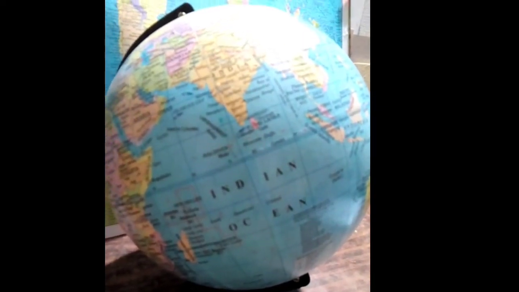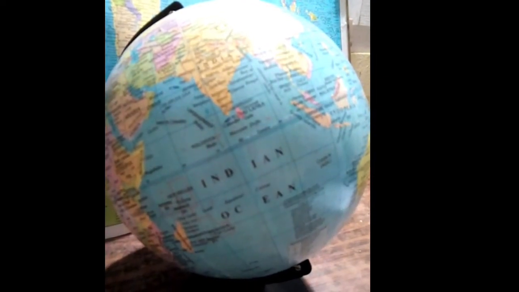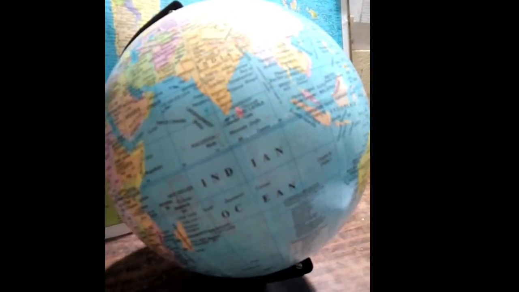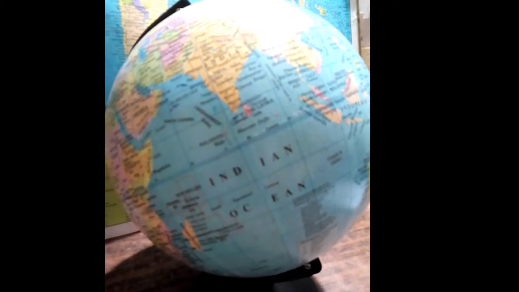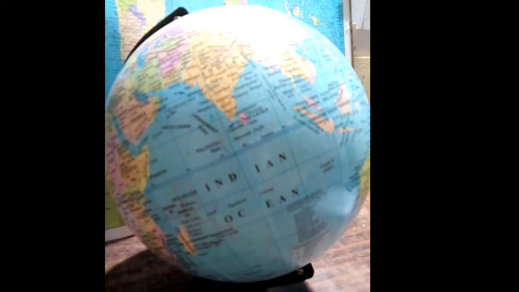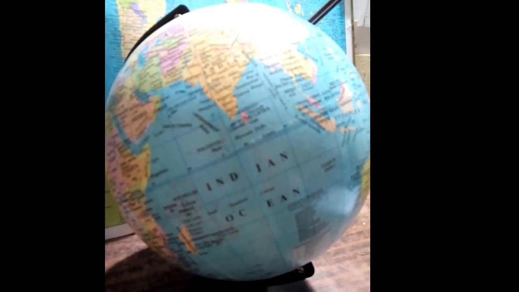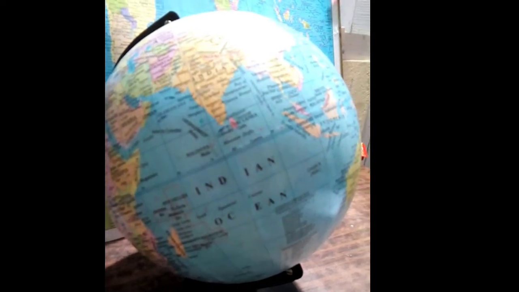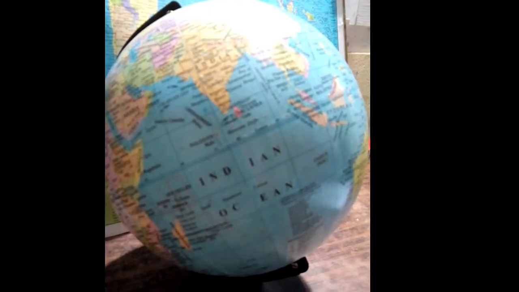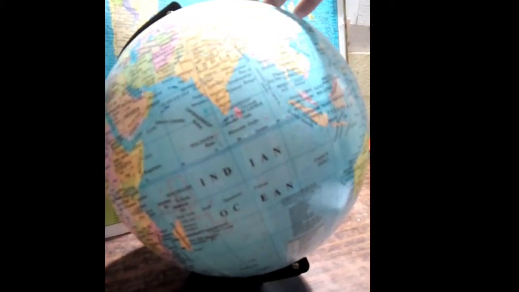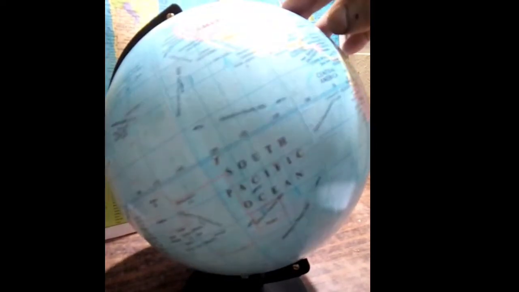But on a globe we can see only half part of the earth at a time, while the other half is hidden here. To see the other part, we must rotate the globe like this.